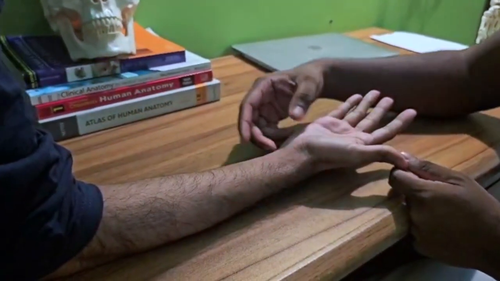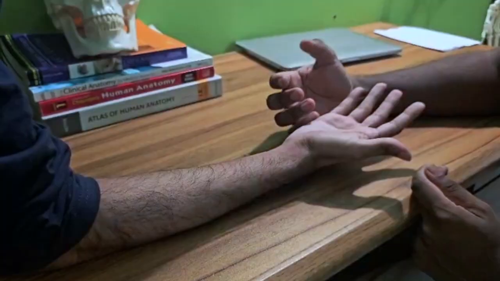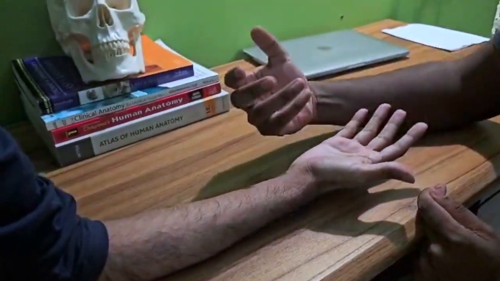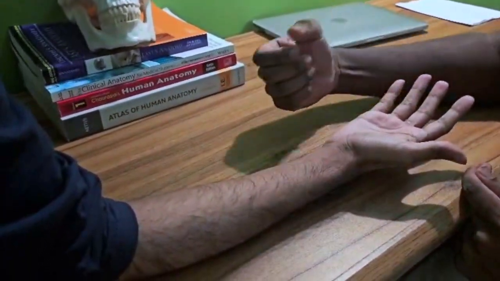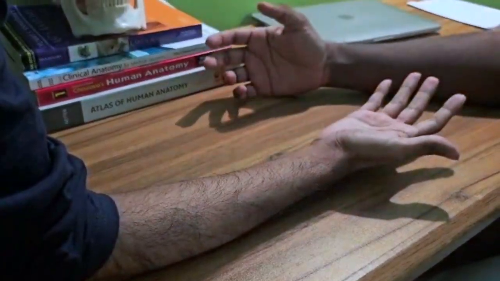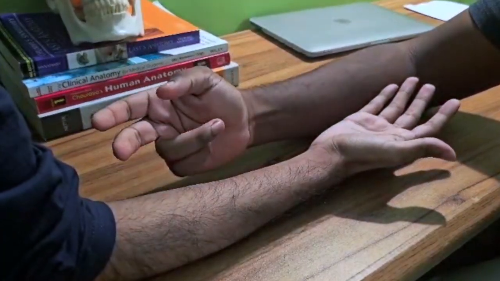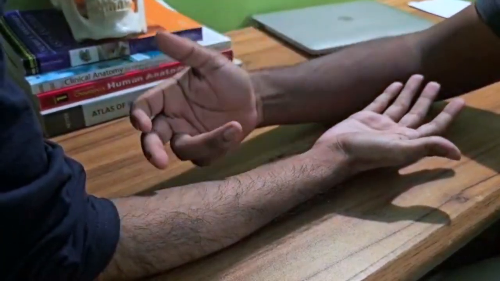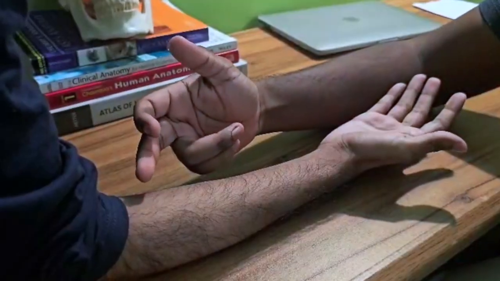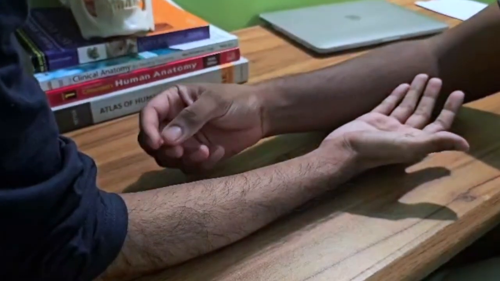In clinical presentations of ulnar nerve injury, sometimes there could be exceptions. One of the common exceptions is due to the Martin-Gruber anastomosis, which is found in about 20 to 30% of the population, so it could be relatively common. The Martin-Gruber anastomosis is basically a branch from the median nerve anastomosing with the ulnar nerve.